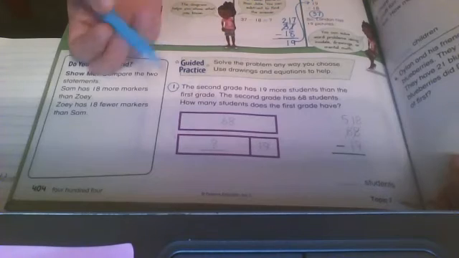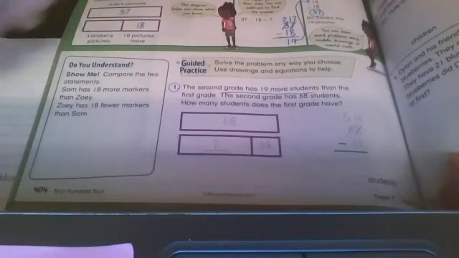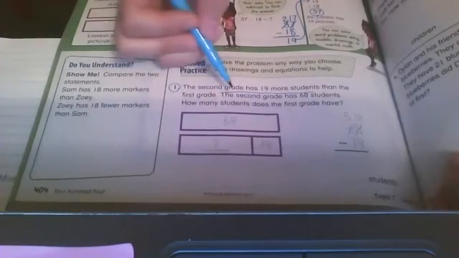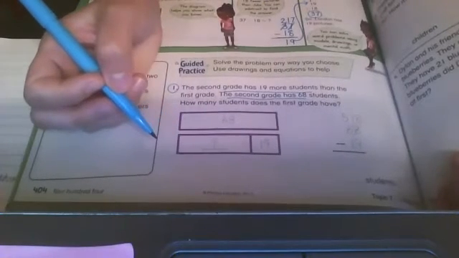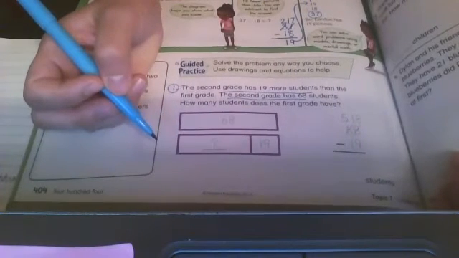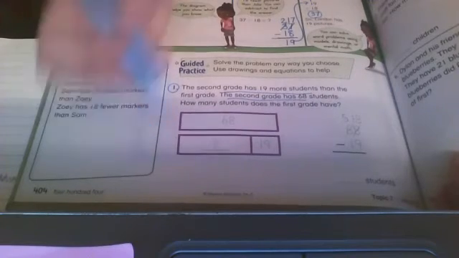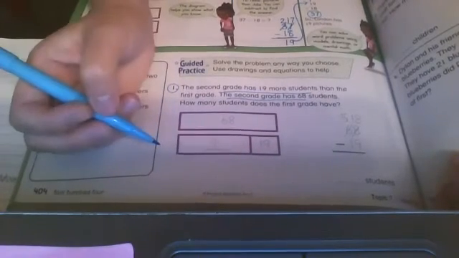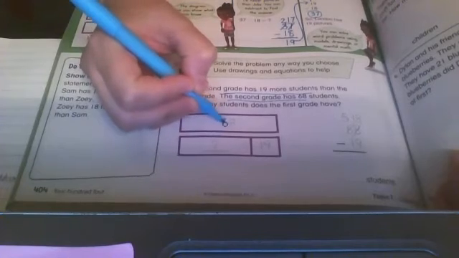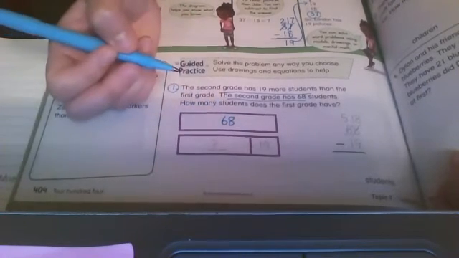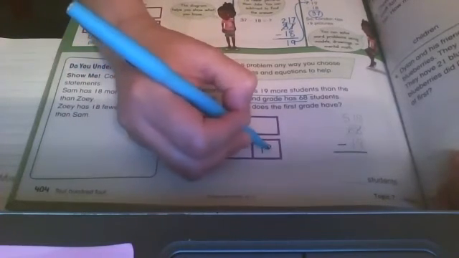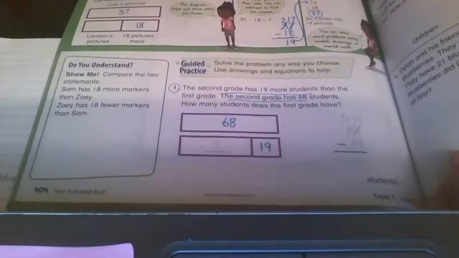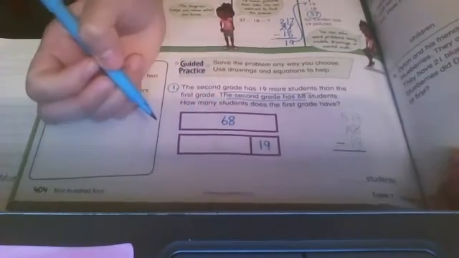All right, so what is my important information? I know that second grade has 19 more students than first grade, so first grade has to have less, right? And I know that the second grade has 68 students. So I'm solving for the part that's less, which means I'm going to be solving by subtracting, right? So 68 is how many second graders there are altogether, and I know that is 19 more than first graders. So I'm solving for how many first graders there are.